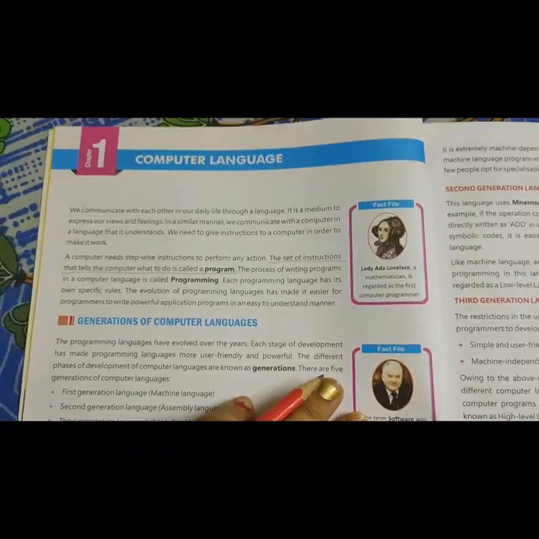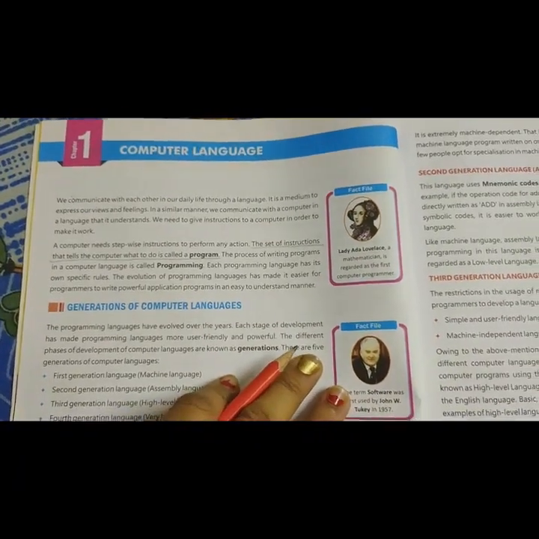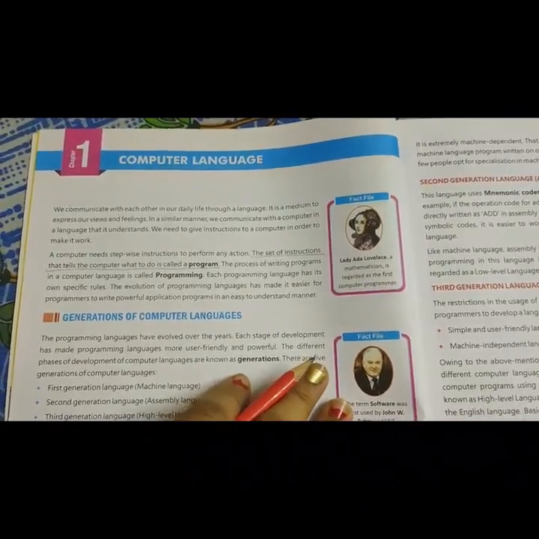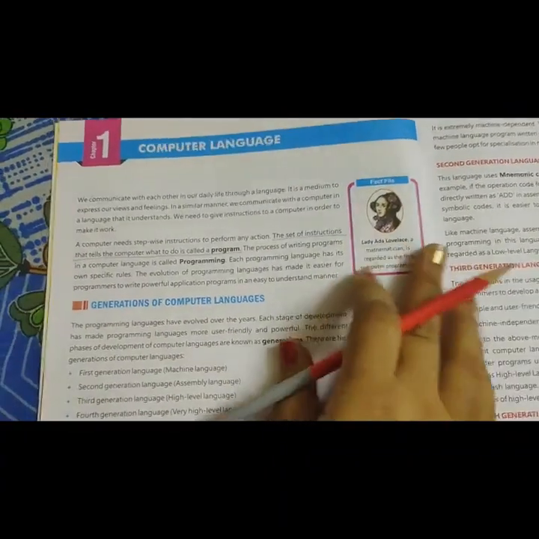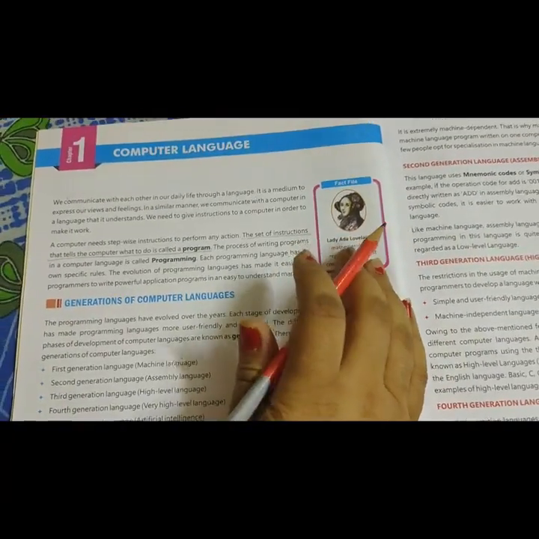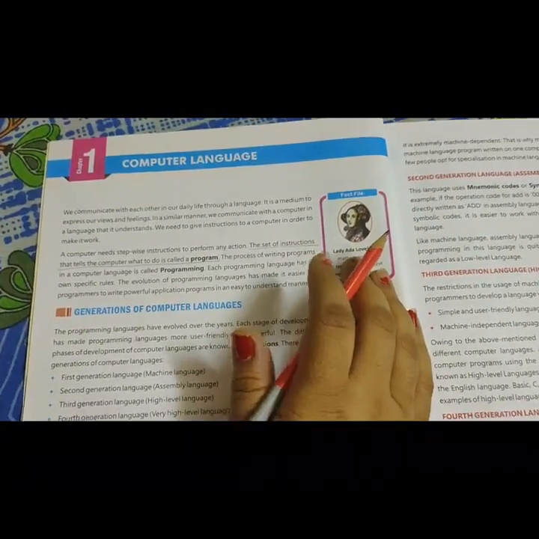Hello students, today we are going to start chapter number 1, computer language. First of all, you should know why computer language is important.